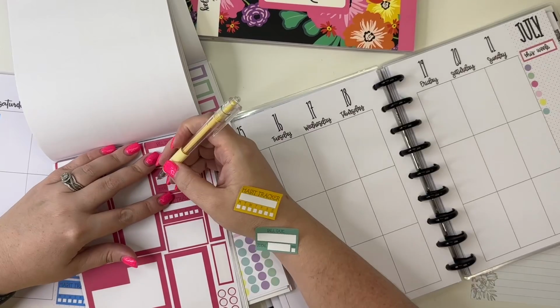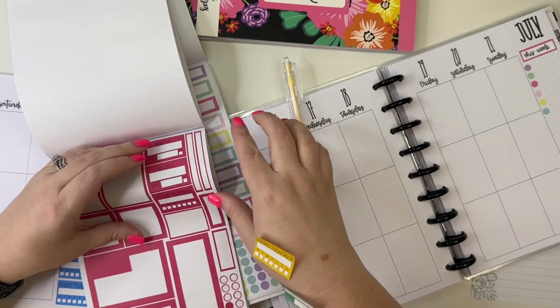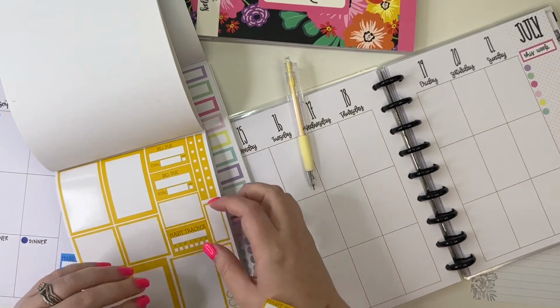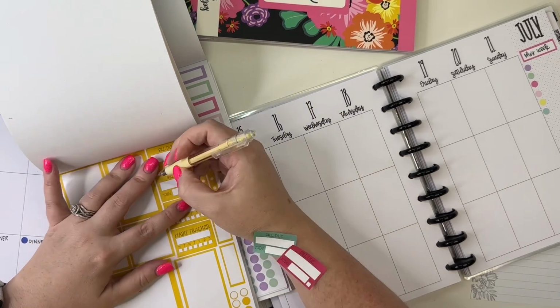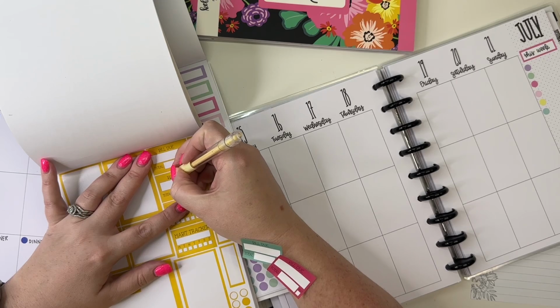This one I'm going to cut. No, this one I actually want to be the front. And you know what? I just realized that I grabbed a yellow habit tracker, not a yellow bill sticker. So we're going to put this one back. And this one I'm going to cut to turn it into a flip sticker.